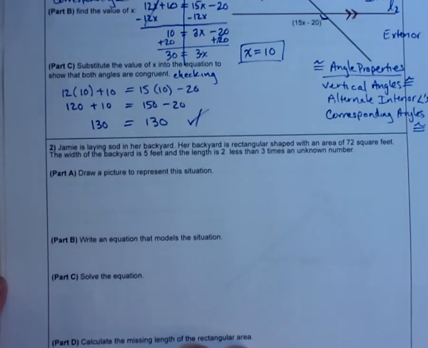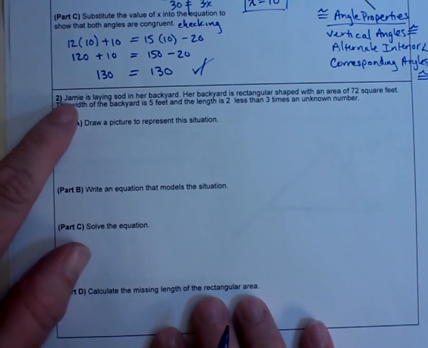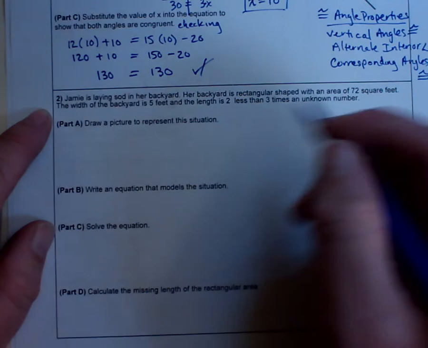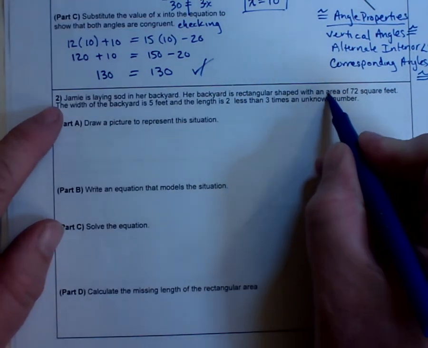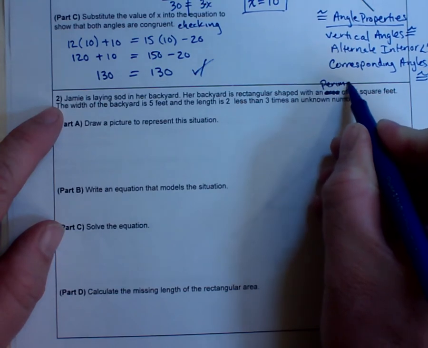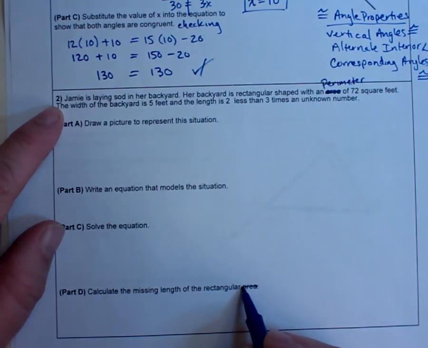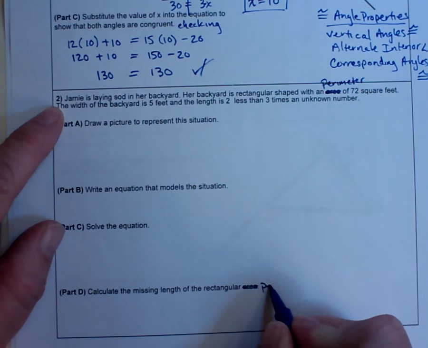Number 2. We have a typo that needs to be corrected in problem number 2. I want you to change the word area here to perimeter on your study guide. And come down to the bottom here and cross off area and put perimeter.